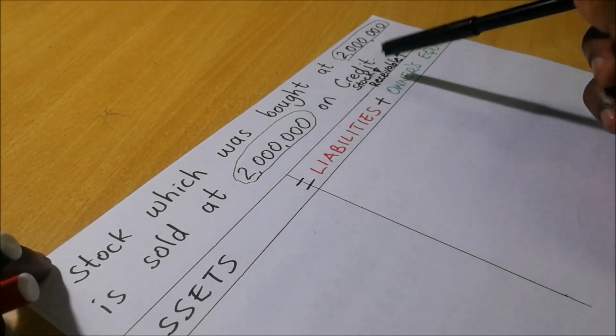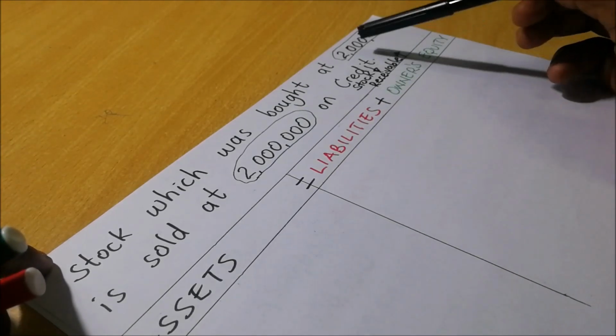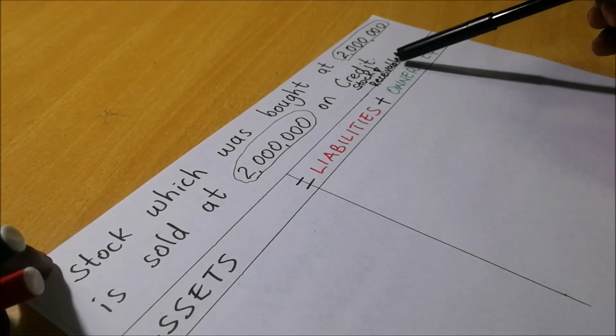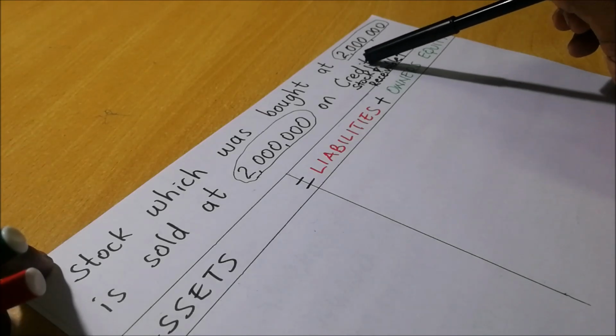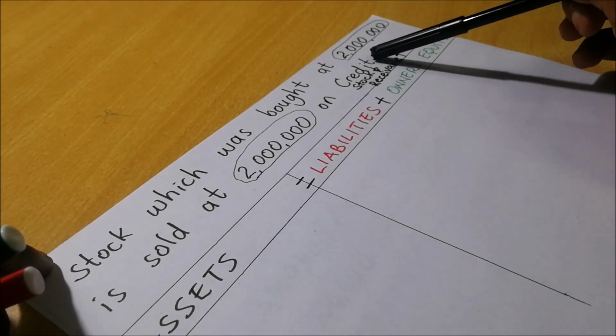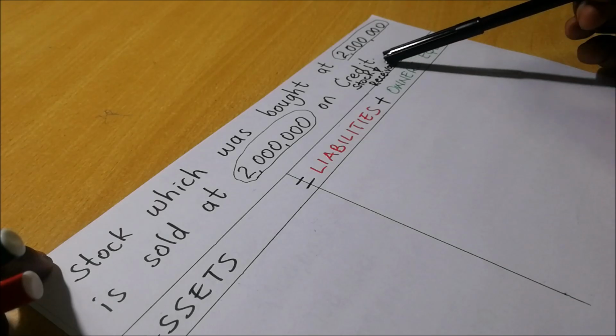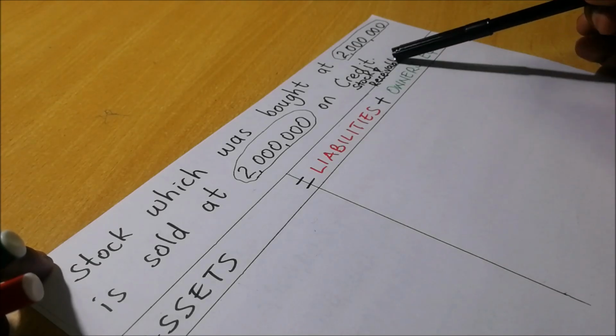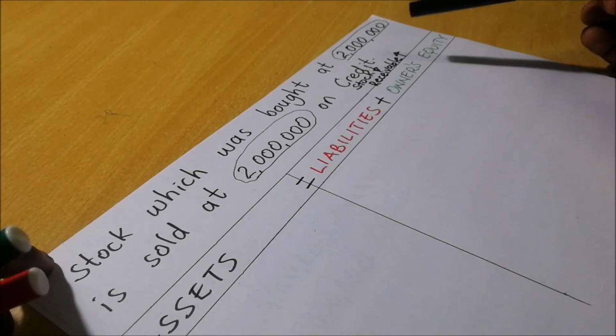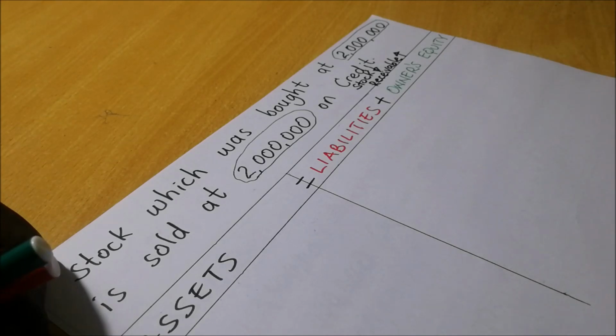So here, like I said, the stock has reduced by 2 million. And so since we've sold on credit, now we have a debtor. So we have a new account called the receivables account or a debtors account, which has also increased by 2 million. And this is how the accounting equation now looks like.